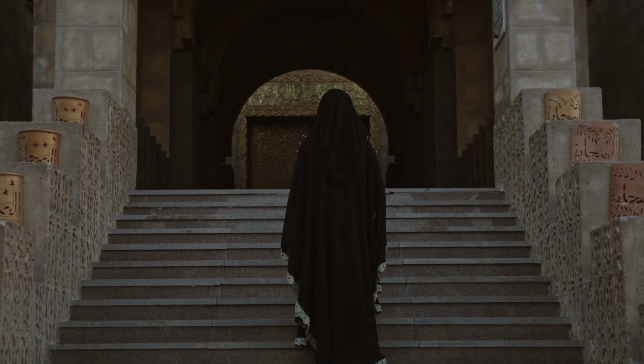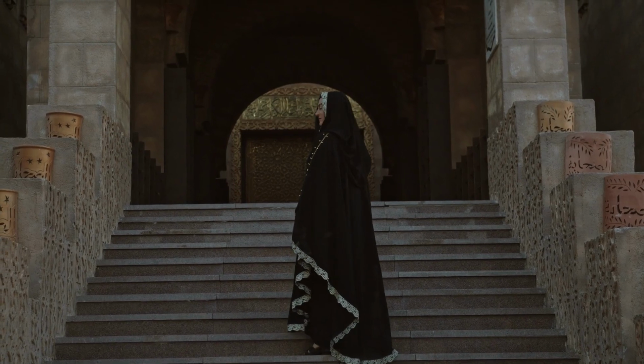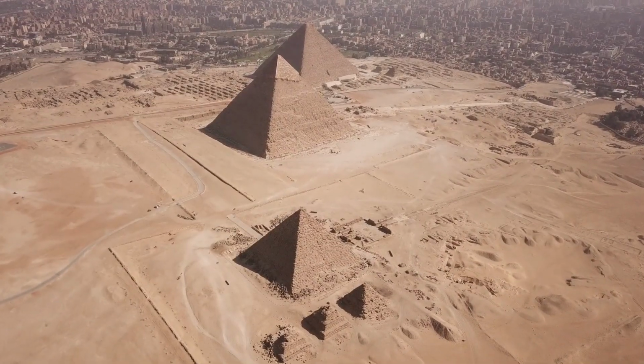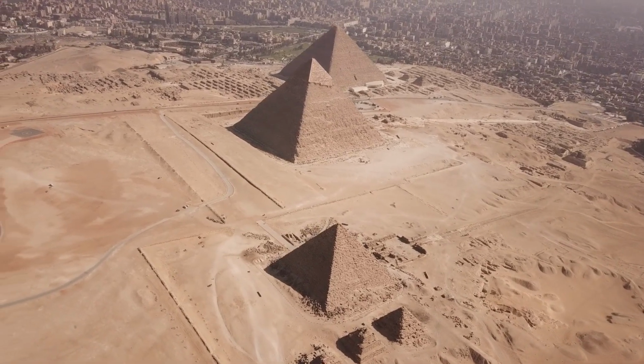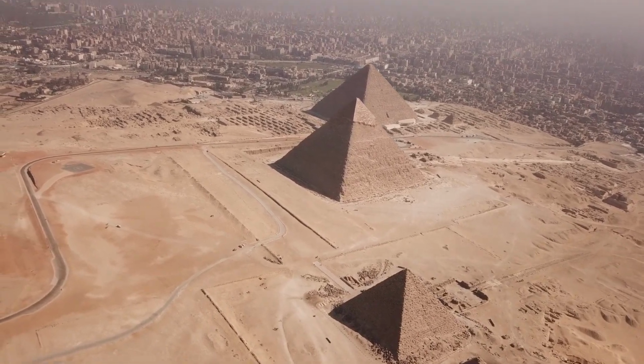Understanding the daily life of slaves in ancient Egypt provides insight into the challenging conditions they endured and the stark disparities that existed within this society. It also highlights the resilience and strength required for individuals to navigate their existence within the constraints of slavery.